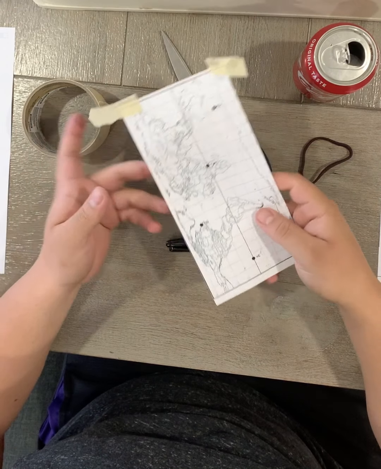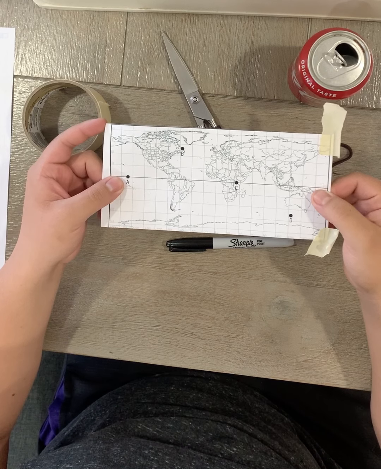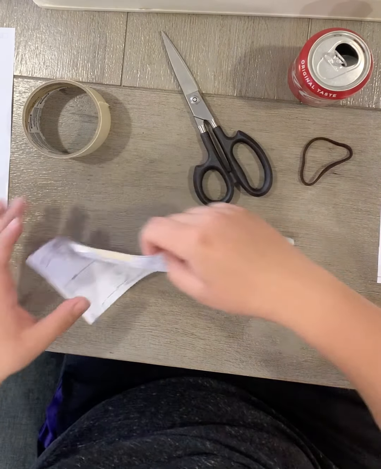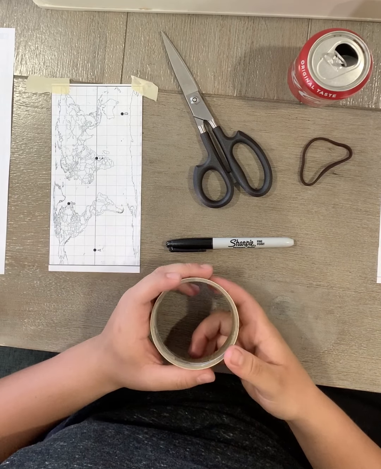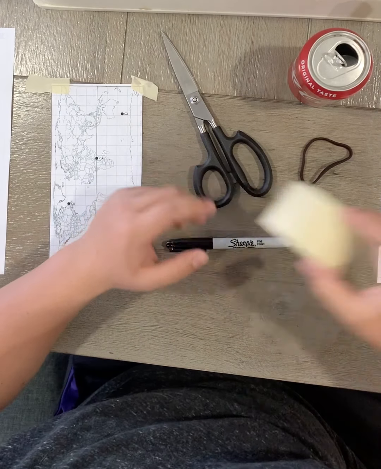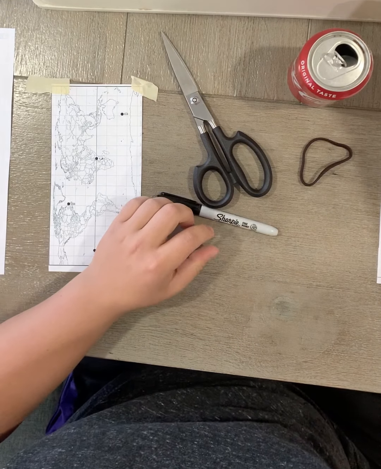And I believe I will link this PDF, and I will also link the student guide to help you guys out in constructing this. But in this video, I'm going to cover how to construct it, so that shouldn't be a problem. So yeah, that's what we need.